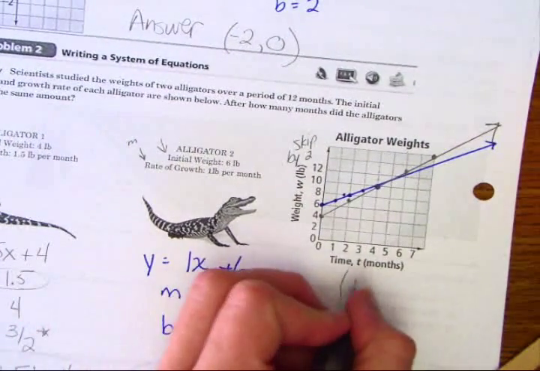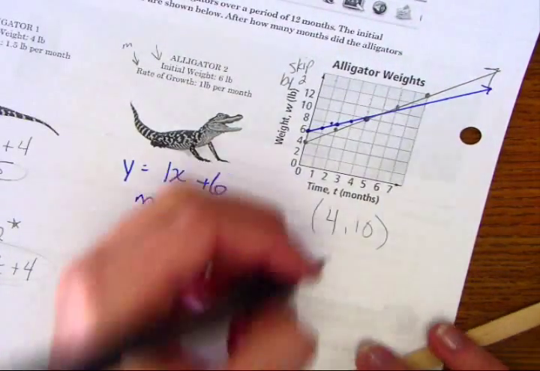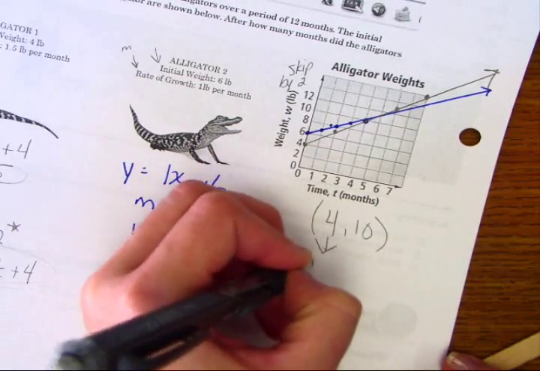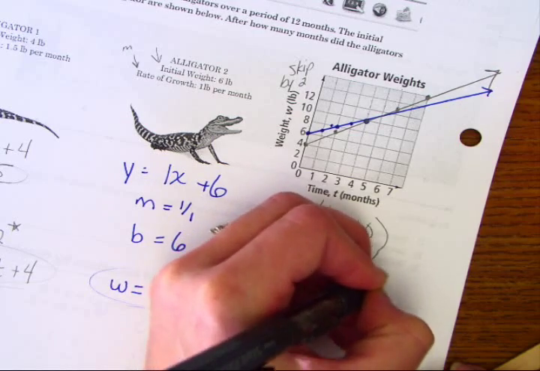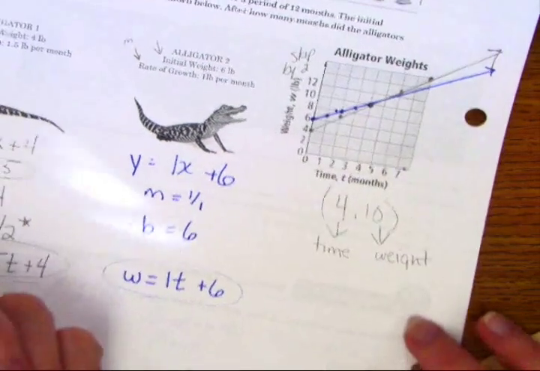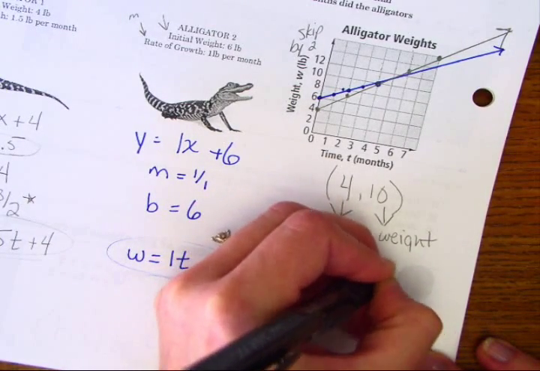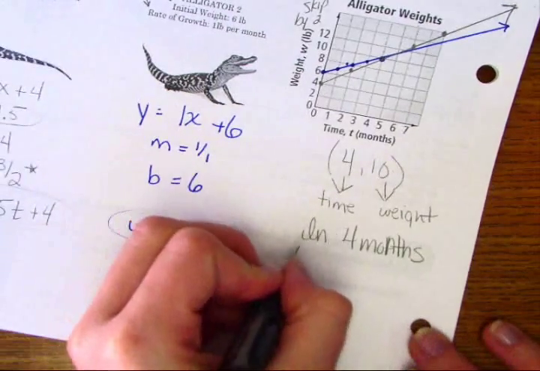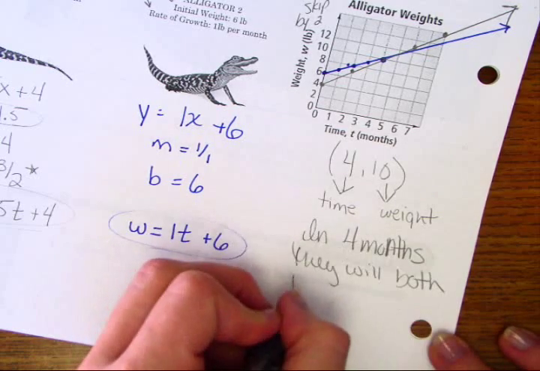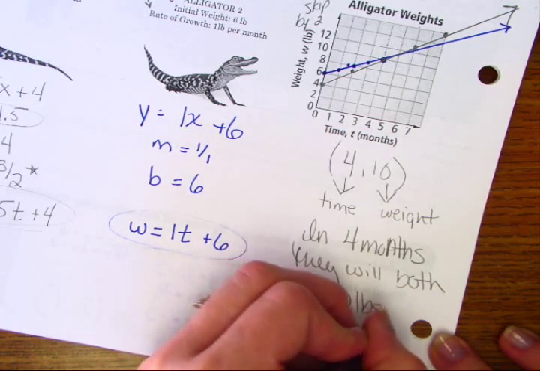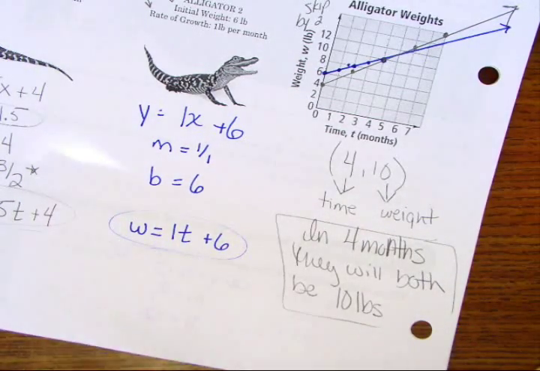So here's what we're going to do. We're going to write (4, 10) as our answer, but because it's a word problem, we're going to state it as a final answer. The 4 represents time. It's on the time axis. And the 10 represents the weight. So let's write it as a sentence. In 4 months, they will both be 10 pounds. And there is a beautiful answer for a beautiful word problem.